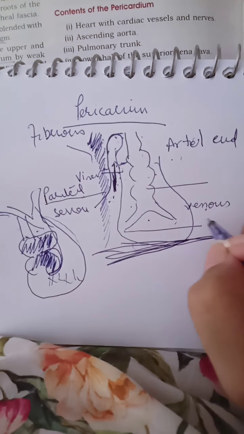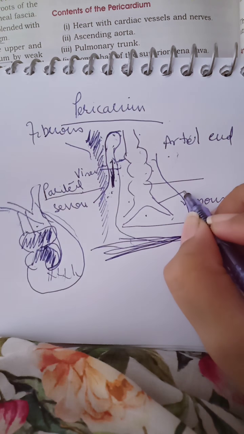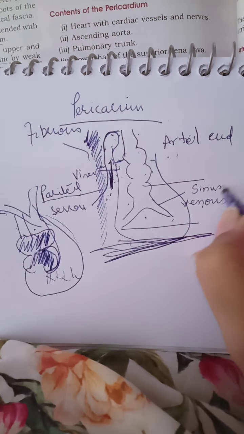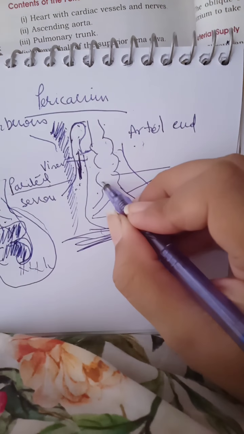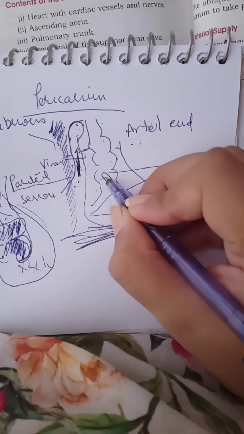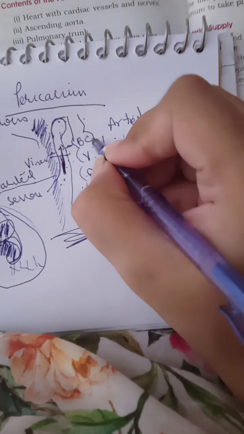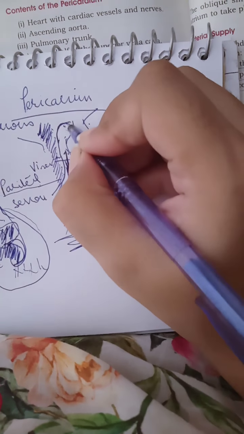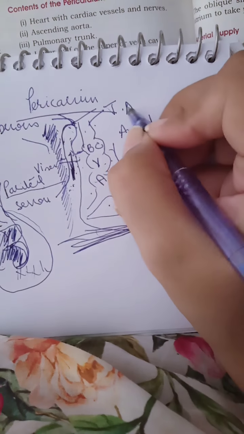So you can say that in the venous end you have the sinus venosus. Above it is the atrium, above it is the ventricle, and above it is the bulbus cordis, and above it is the truncus arteriosus.